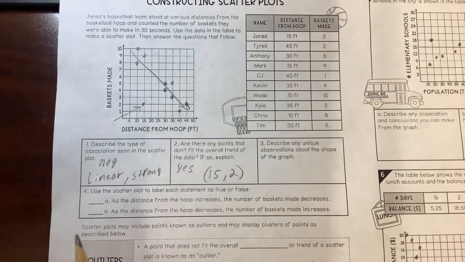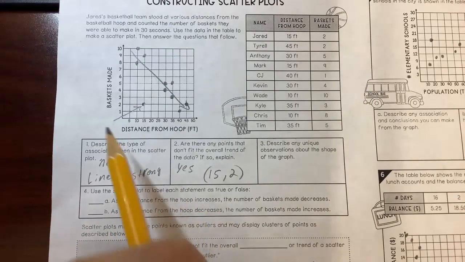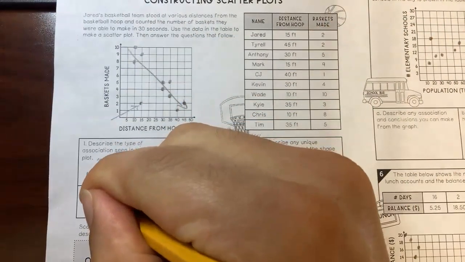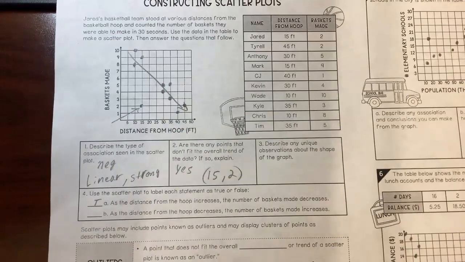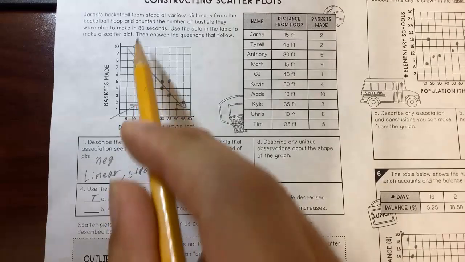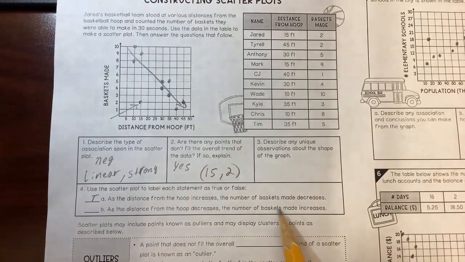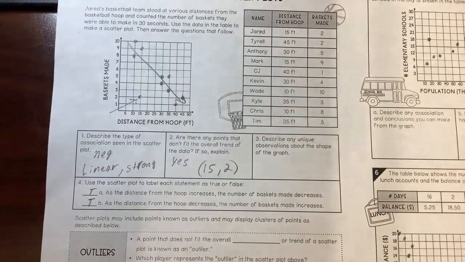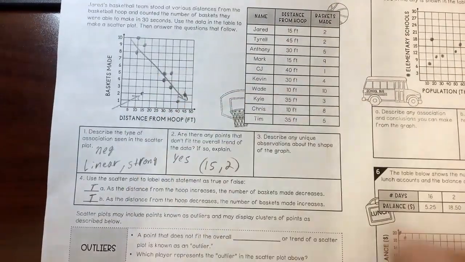So if I made some statements about the scatter plot: as the distance from the hoop increases, so as I'm farther away, the number of baskets decreases. I think that statement would be true. We just talked about how the farther you are away, the more difficult it is to make a shot, so the likelihood of you making it goes down, so your shots go down. As the distance from the hoop decreases, so as I get closer, the number of baskets increases. I think that would be correct also, because the closer you are, the easier it is, and the more shots you'll make.